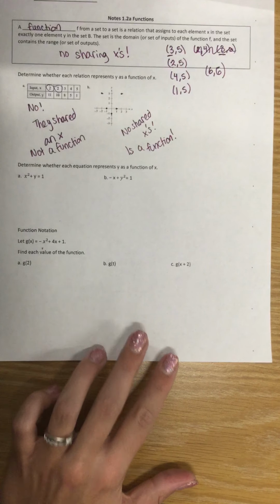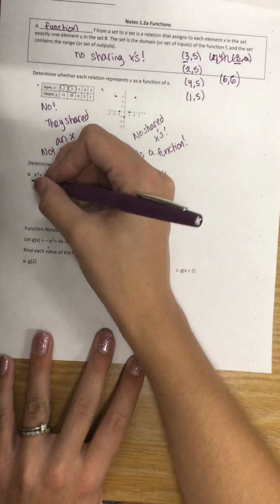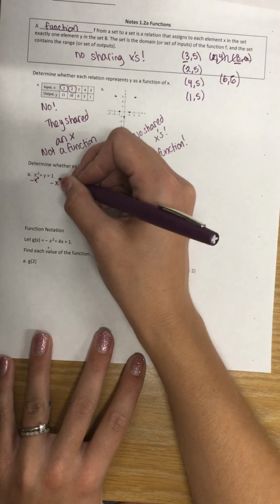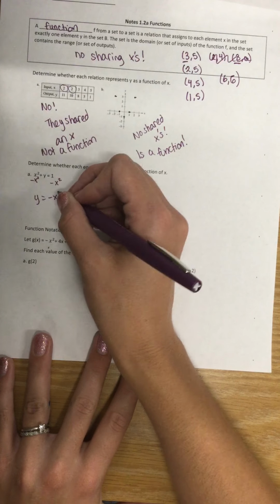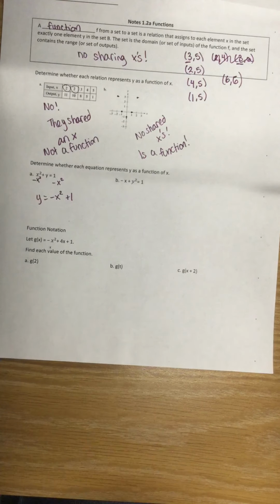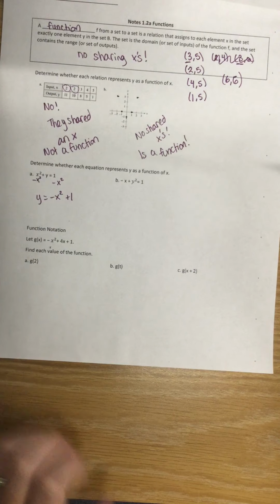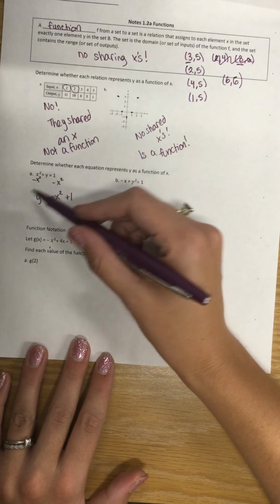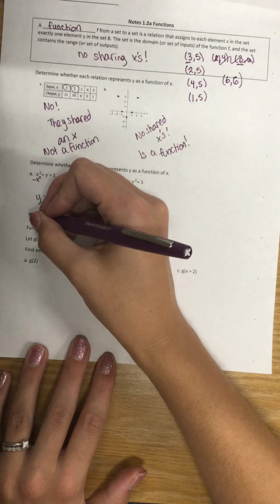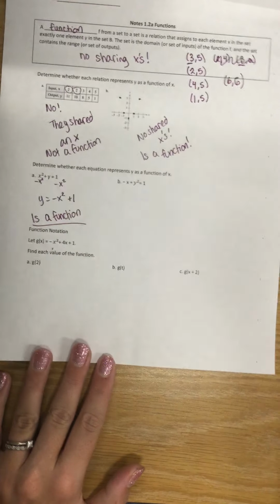Okay, going down here, we are determining whether each represents a function of x. This one doesn't give us the set of points, and it doesn't give us the graph. But we can determine, by solving for y, how many y values we would get if we plug in x. If we plug in x, how many y's do we get is the point. Because if we plug in x and we can get multiple y's, then that means our x's are being shared. So in this case, if we plug in a value for x, we're only going to get one answer out of here. So this is a function. There's only one choice coming out of y. y equals whatever you plug in.